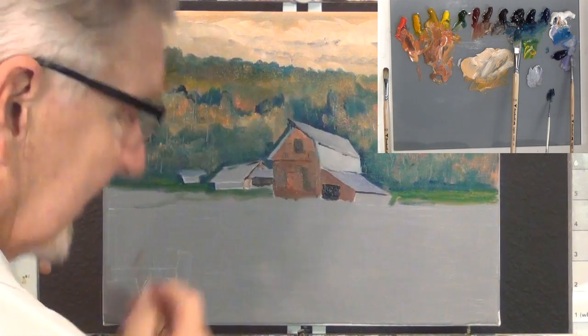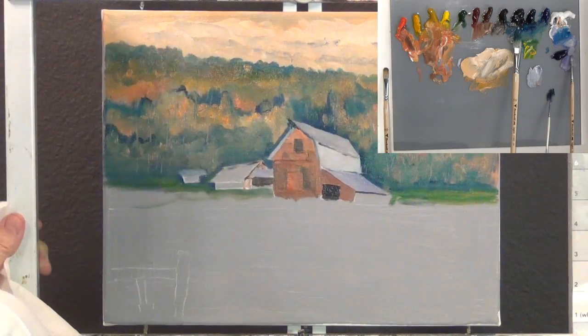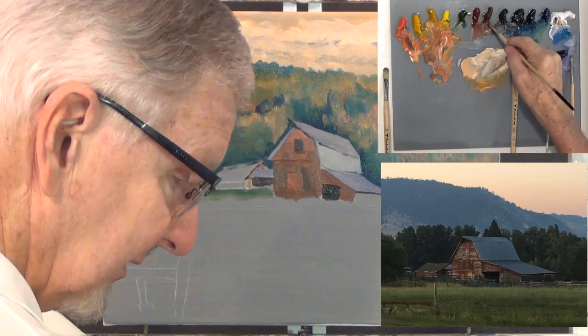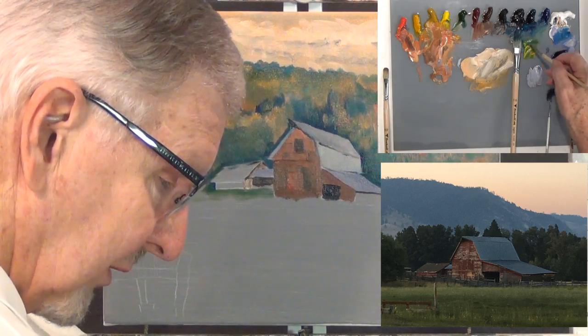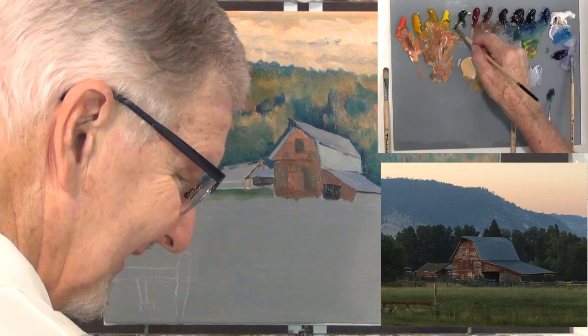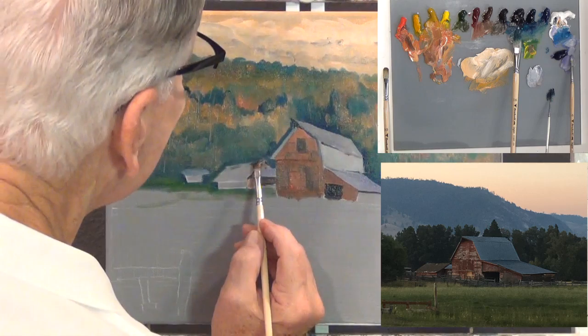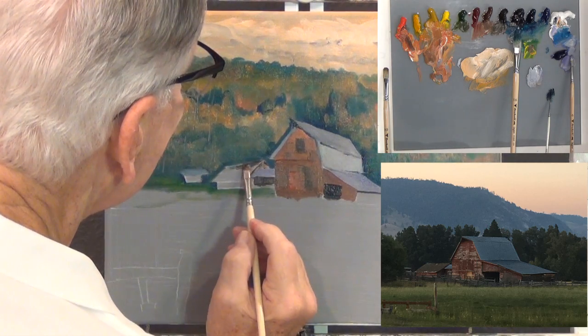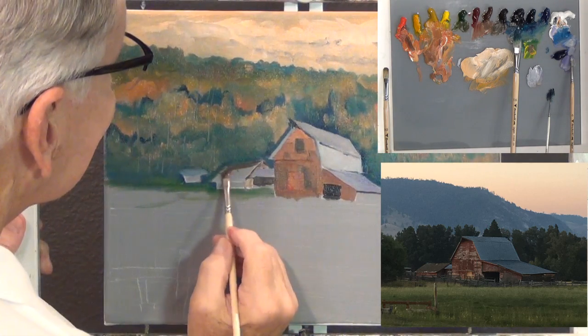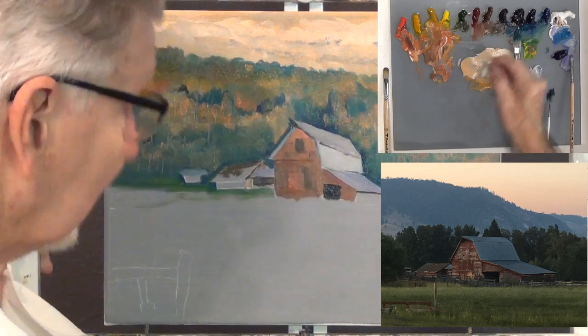Okay, now this roof has, I don't know what color that is. It's a brownish greenish color. I guess you'd call it a moss-covered roof. So I'm going to try to make that look more mossy and brownish.